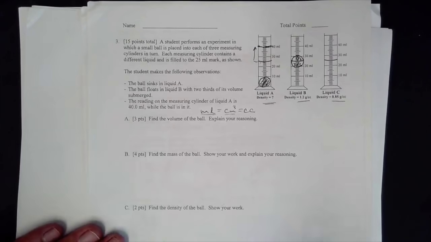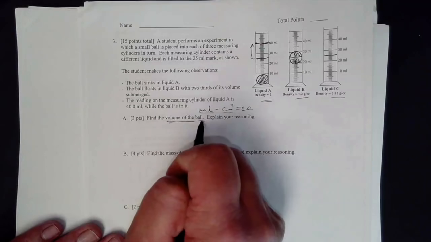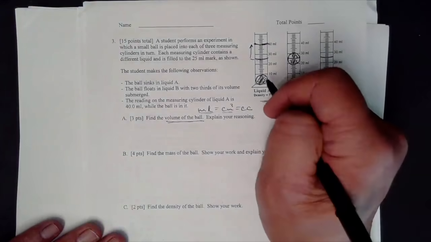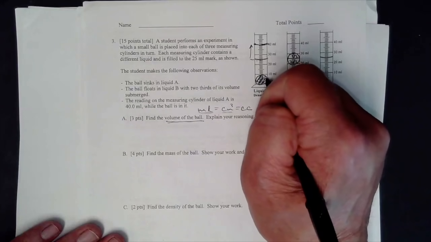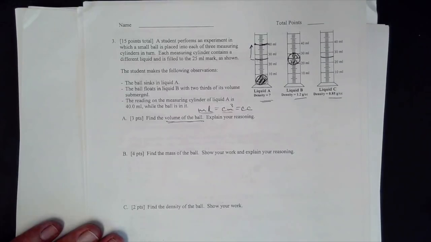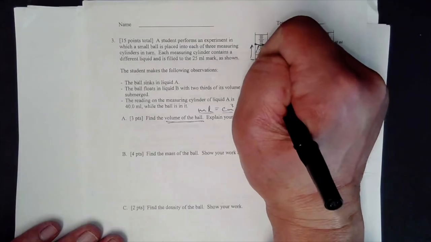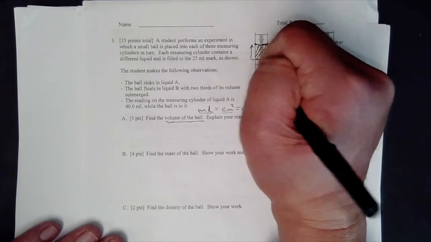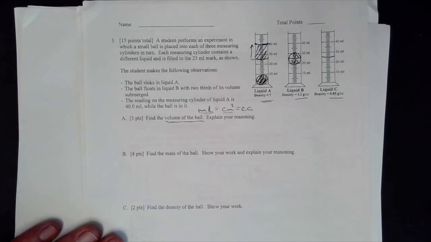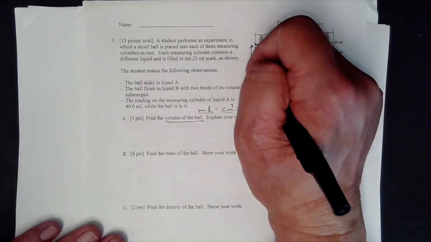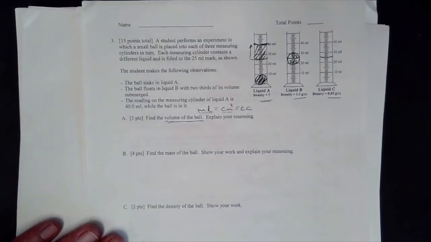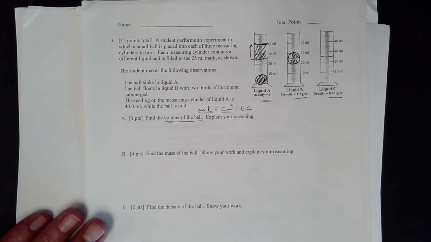Well, first of all, we can easily find the volume of the ball, because in a situation where it sinks, where the ball is now, liquid A used to be, and that liquid A had to go somewhere else. And that somewhere else is, well, up here. So the difference in the reading is going to be the volume of the ball.